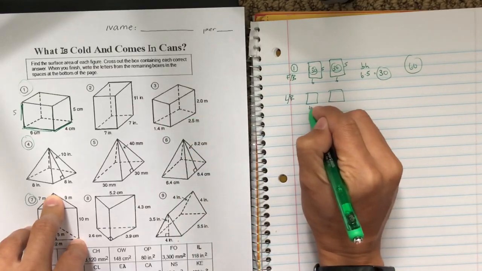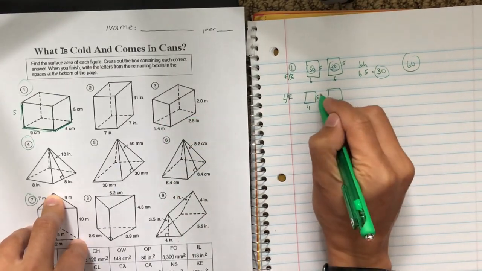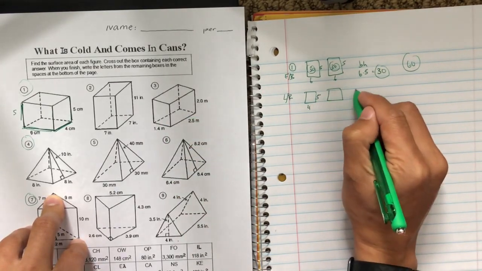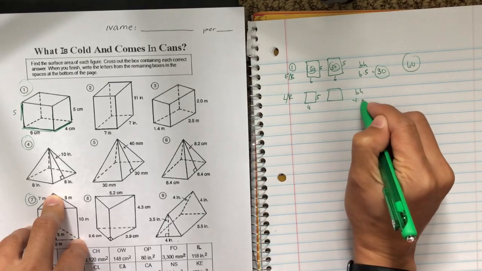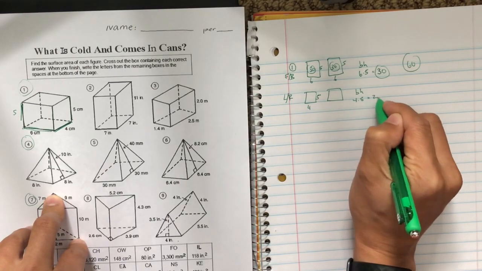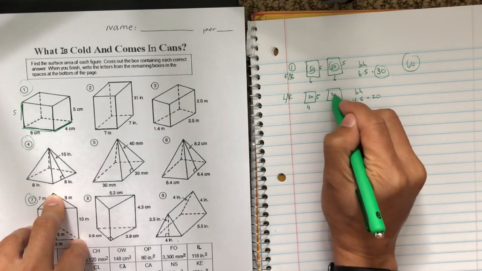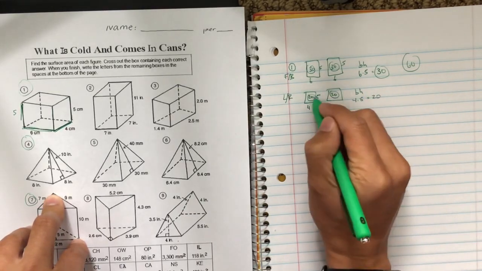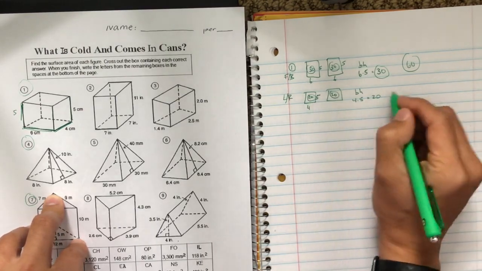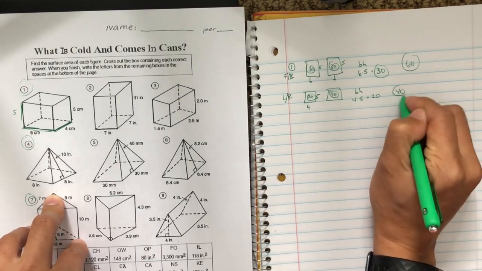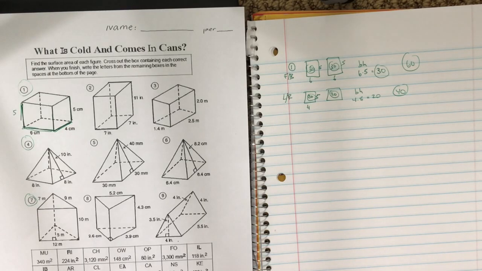That's easy: 4 times 5, which is base times height. 4 times 5 is 20. So this is 20, which means this is 20, which means if you multiply 20 by 2, you have an area of 40.